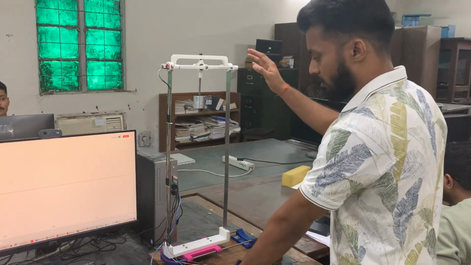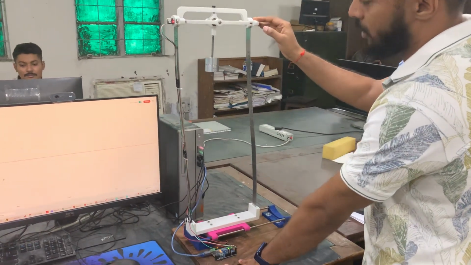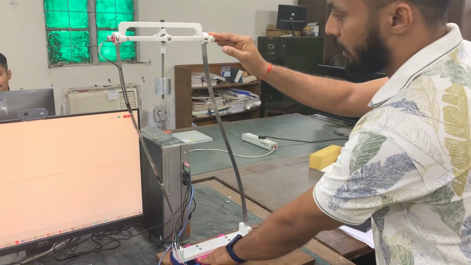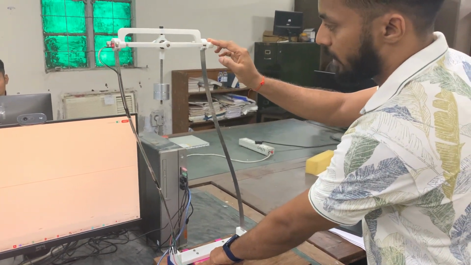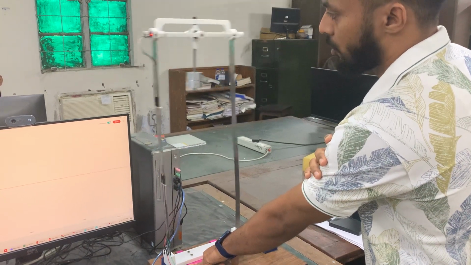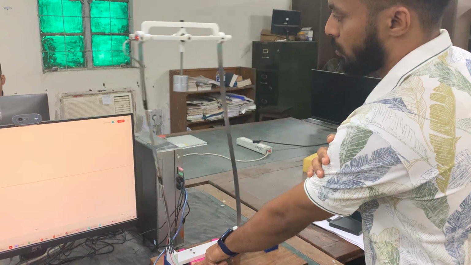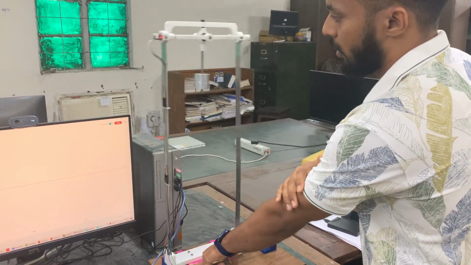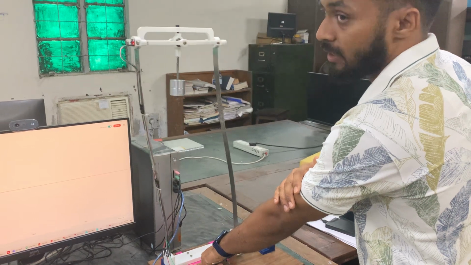And how it works, suppose it has some vibration due to earthquake, then it will keep on vibrating. You can see that it will keep on vibrating and it will affect the structure. So this mass is initially fixed with the structure and it is not acting as a damper.